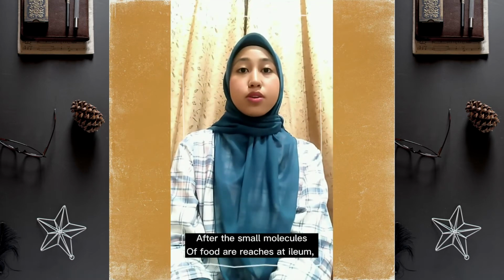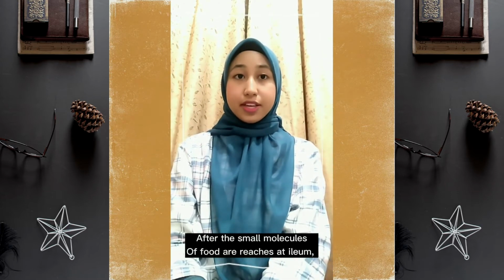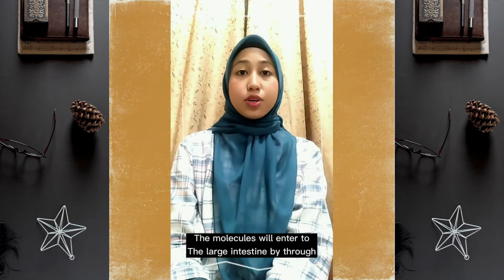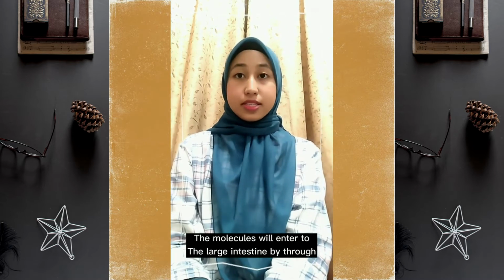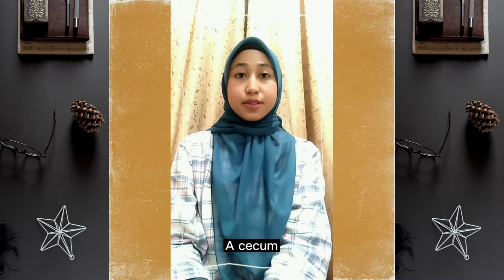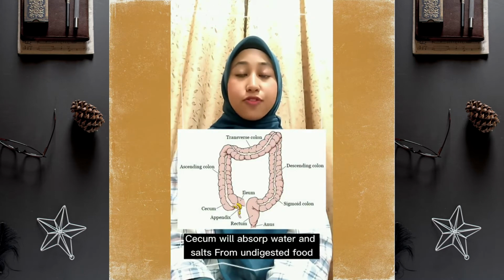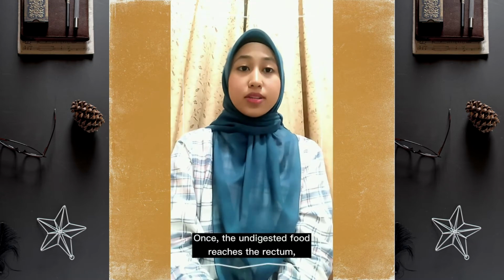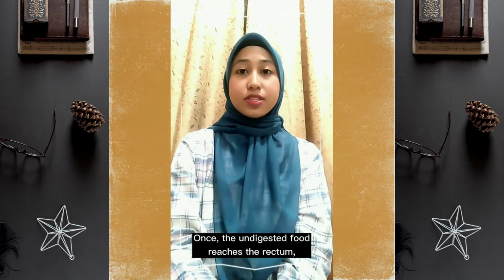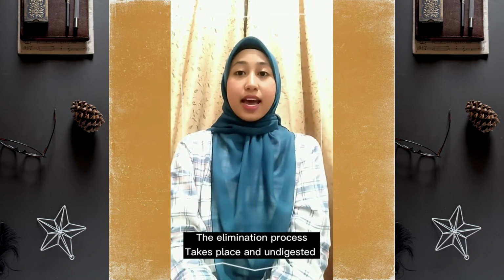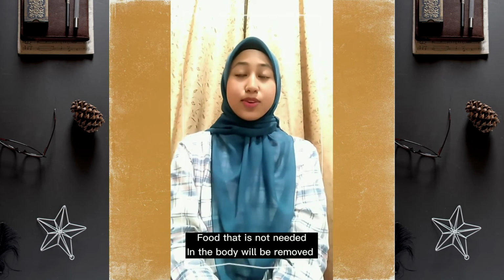After the small molecules of food reach the ileum, the molecules will enter the large intestine through the cecum. The cecum will absorb water and salt from undigested food. Once the undigested food reaches the rectum, the elimination process takes place, and undigested food that is not needed in the body will be removed.